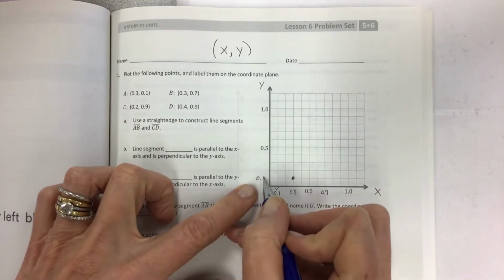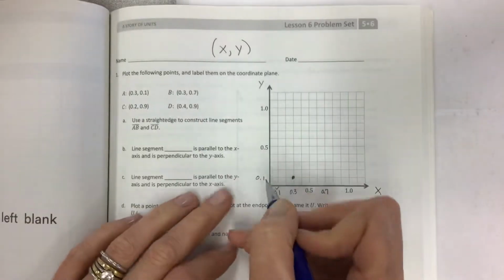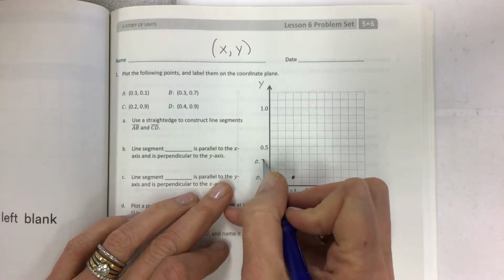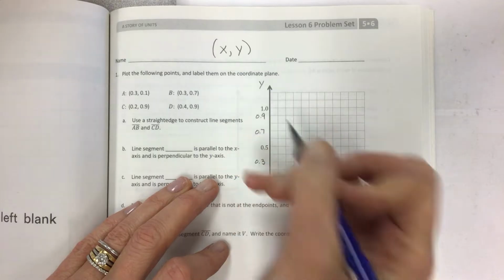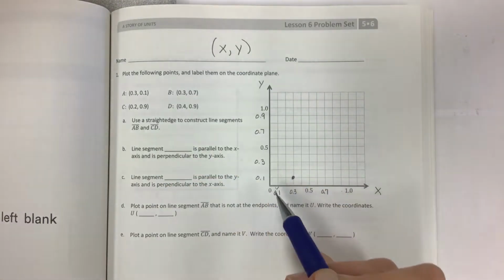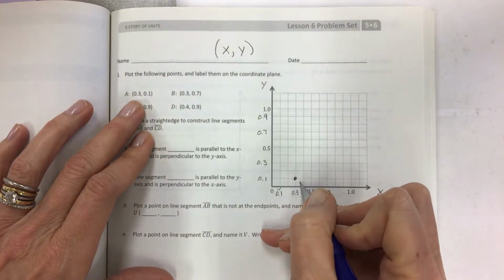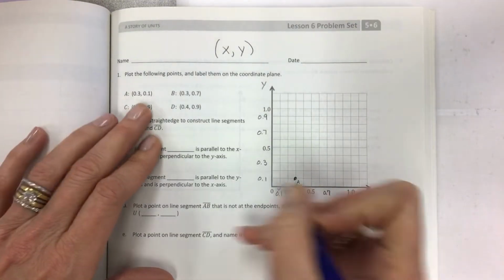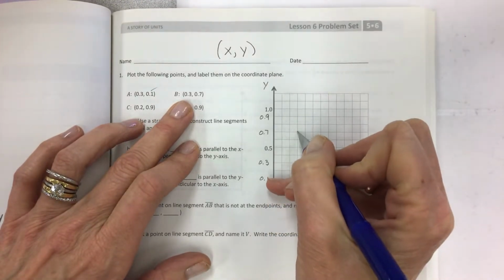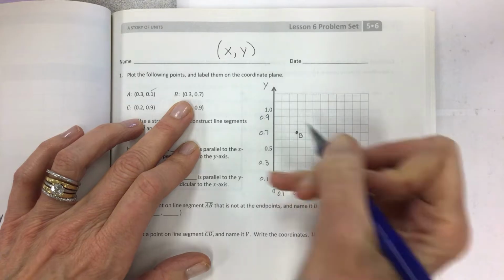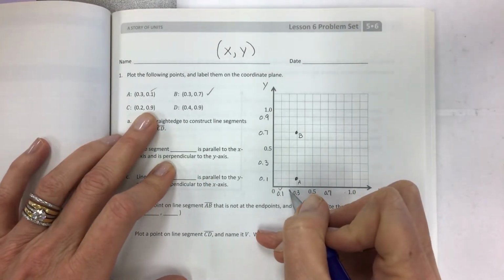You can also label these by comparing. Usually these are going to be counting by the same, usually. And again, if you just do every other, that will at least give you some reference point to compare. So 0.3 and 0.1 will be our A. Then for B, we have 0.3 and 0.7. And for C, 0.2 and 0.9.